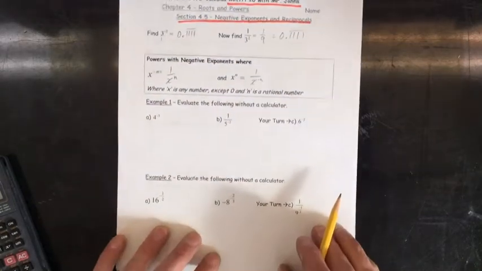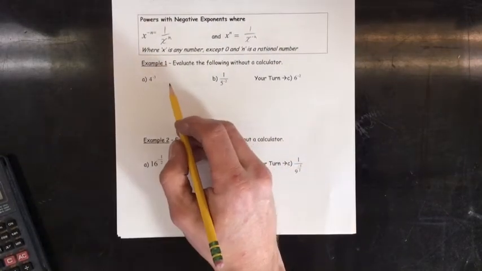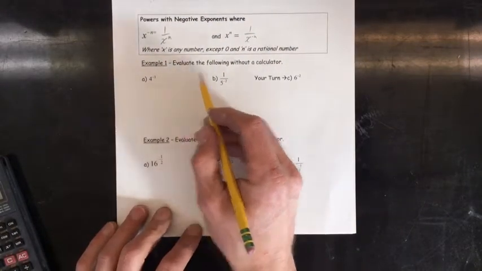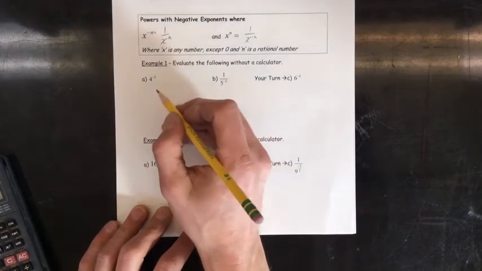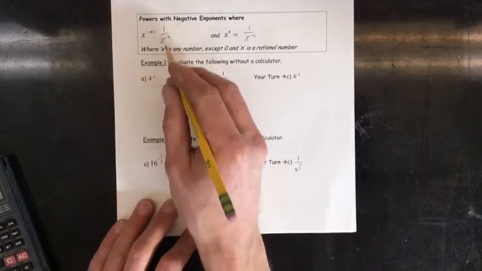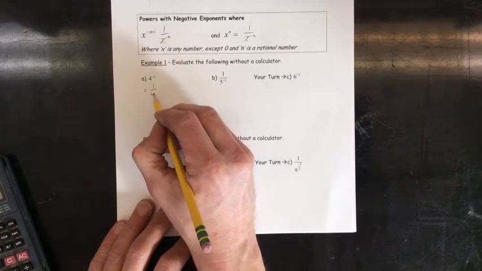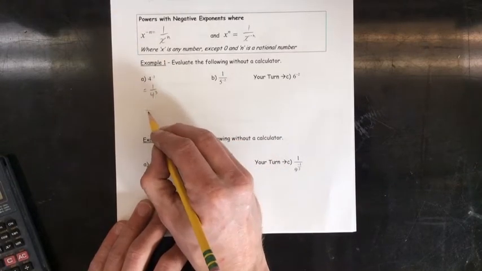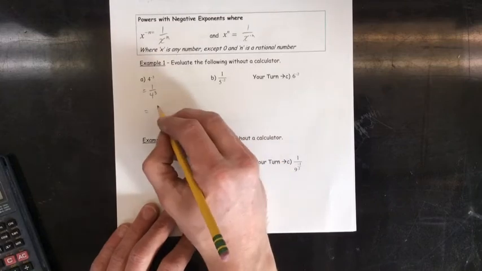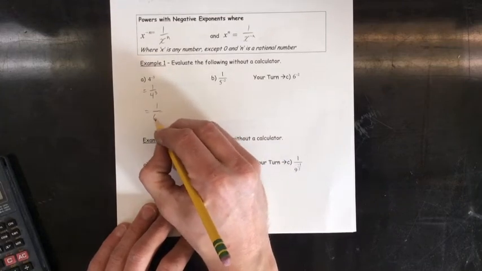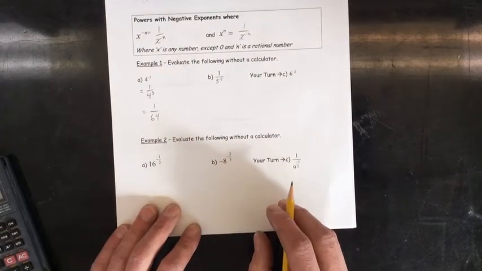Okay, looking at an example here, we have example 1, which is 4 to the power of negative 3. And I would like you to evaluate these without a calculator. So if we look at this rule here, basically I can think of this as 1 over 4 to the power of 3. Well, 4 cubed is equal to 64, so this is 1/64.